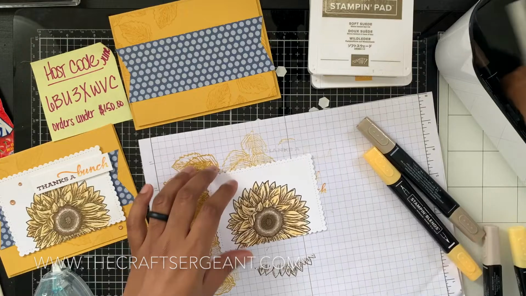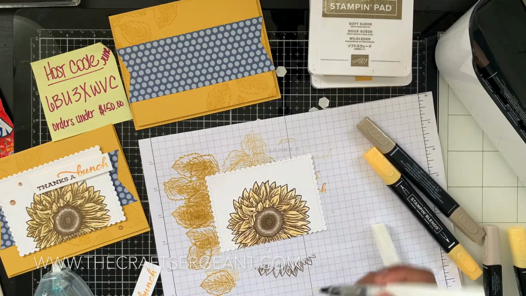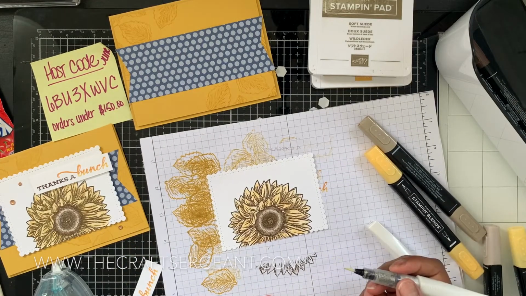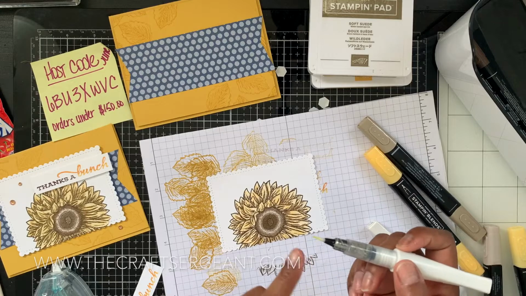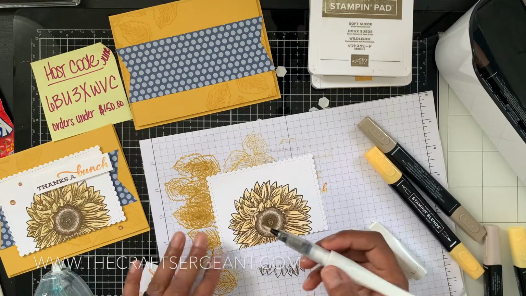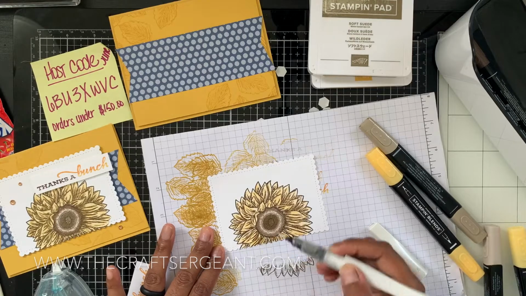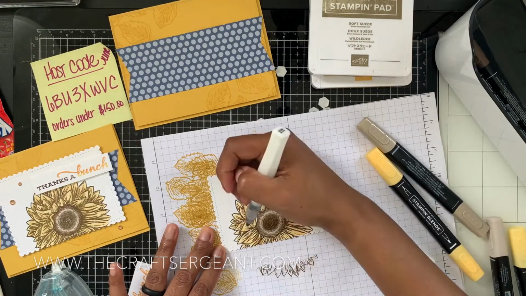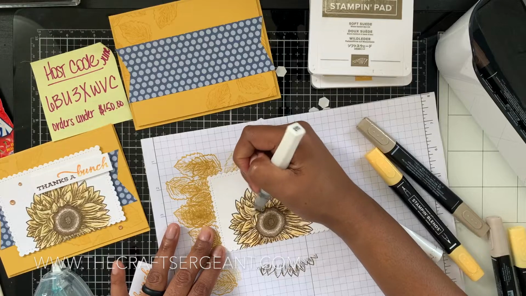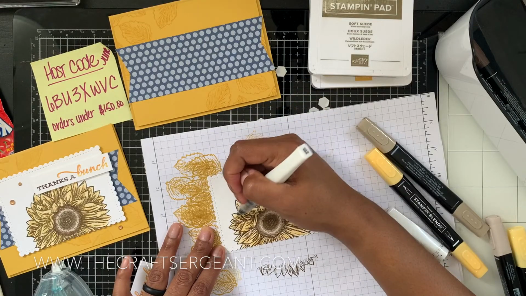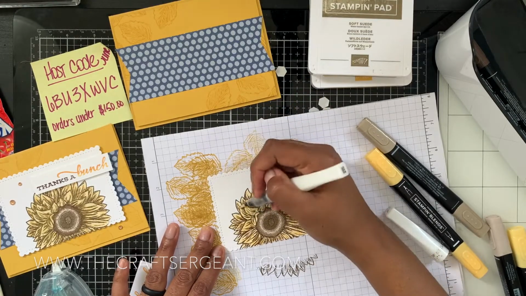And then this is where you really want to be careful, because I have noticed that my Wink of Stella does pick up the ink. And so you want to be mindful of that as you're trying to color with your Wink of Stella. So I'm barely pressing on this, but I'm trying to be a little quick about it, so that way I'm not smearing my ink.